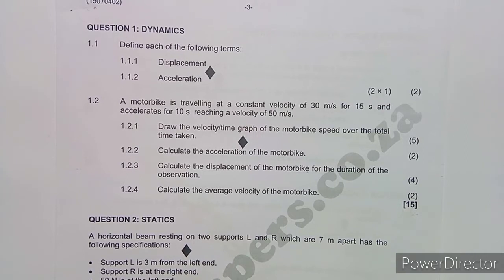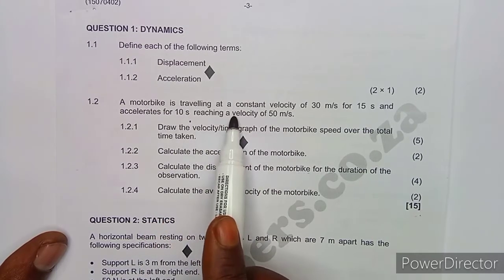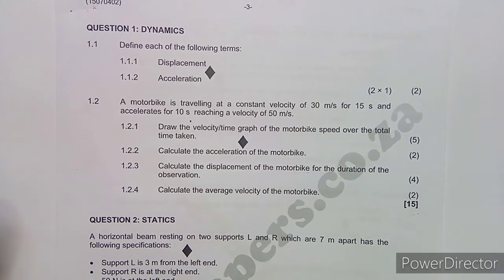All right, on 1.2, we're given that a motorbike is traveling at a constant velocity of 30 meters per second for 15 seconds, and accelerates for 10 seconds. So take note, it accelerates for 10 seconds, reaching a velocity of 50 meters per second. Draw the velocity time graph of the motorbike speed over the total time taken.